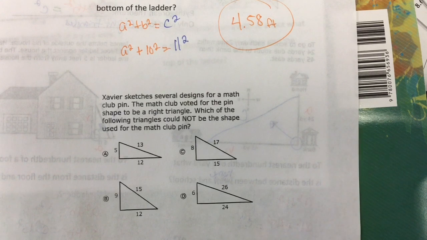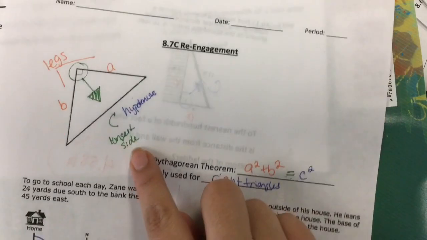Xavier sketches several designs for a math club pen. The math club voted for the pen shape to be a right triangle. Which of the following could not be the shape for the math club pen? So now we're trying to see which one actually creates a right triangle. Since we don't know it's a right triangle for sure, we don't have a right angle. So we're going to label C first, but this time since we have all the sides, we know C is going to be the largest side. Just like how we wrote over here, we know C is the longest side.